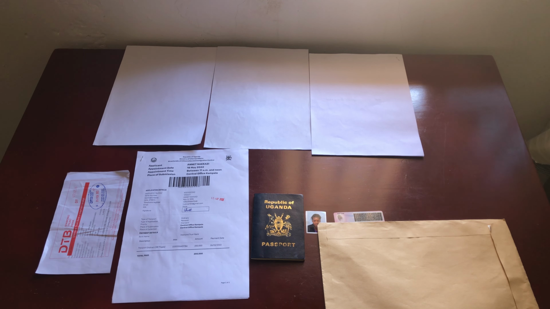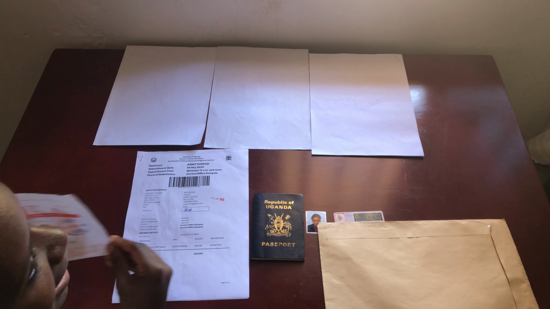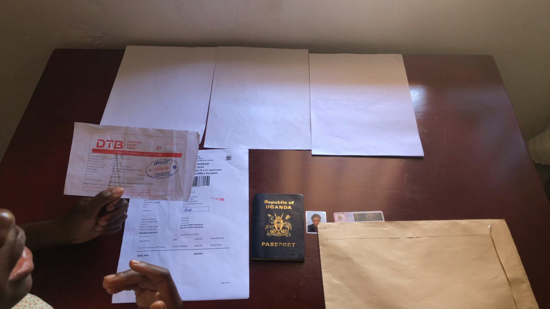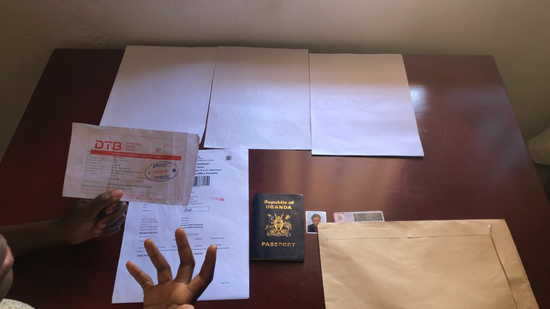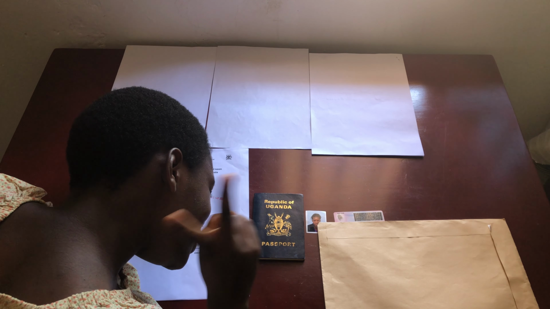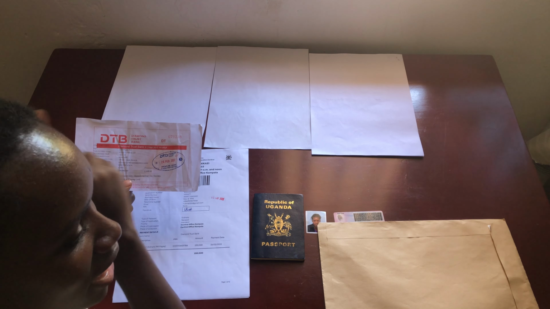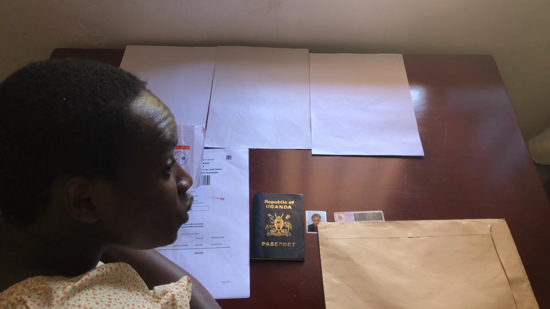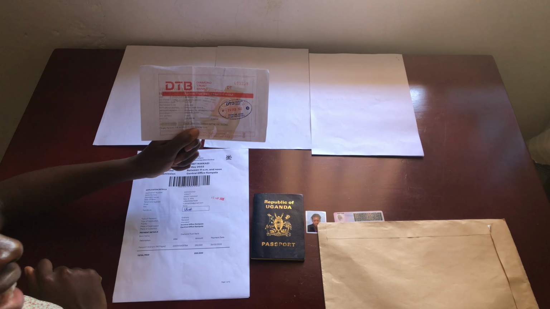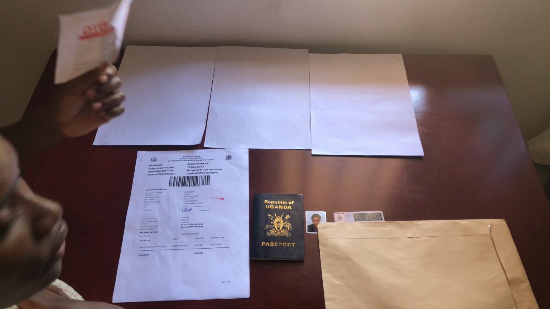So after applying online, of course, you go and make the payment in the bank. Well, I don't know which bank you use, but make sure that you use a bank that is not going to cause so much trouble, or a bank that's not going to make you pay twice. Well, I talked to some of my friends and they told me use DTB, otherwise you're going to have to pay twice or thrice, which is not funny. So I used DTB bank. I don't know what's wrong with other banks, but you can use DTB if you're happy with it.